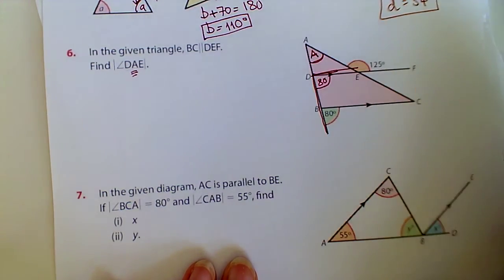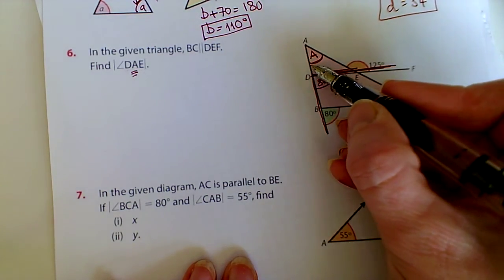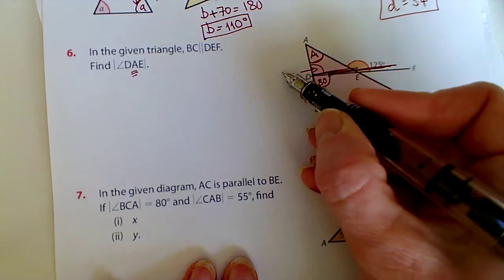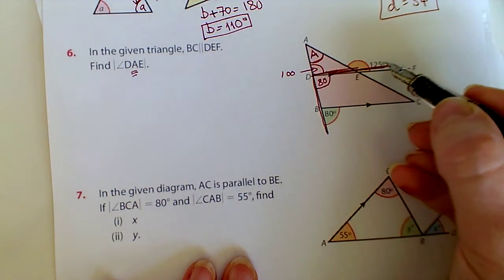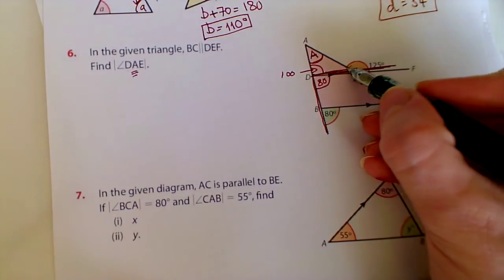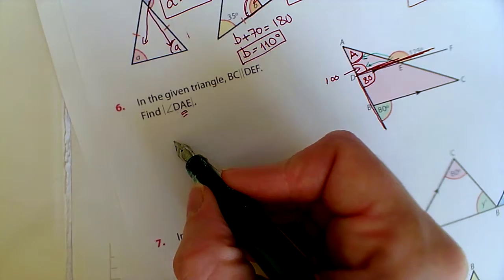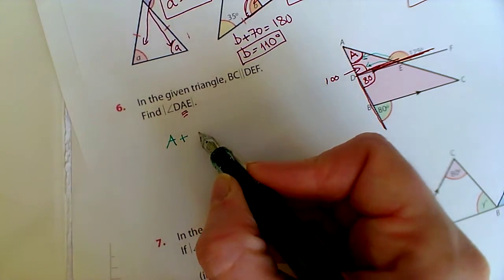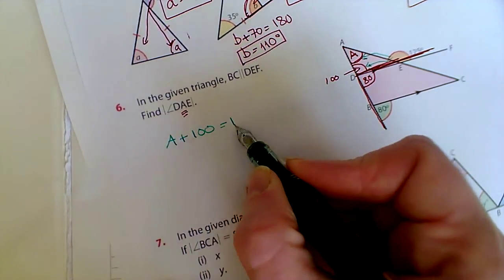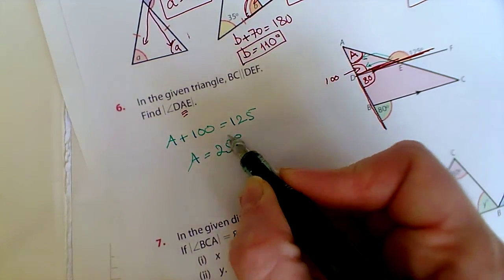This is 80 degrees as well. And I have supplementary angles here, which means that that's 100 degrees. And of course the 125 out here must be equal to those two added together. So A plus 100 is equal to 125. A must be 25 degrees.